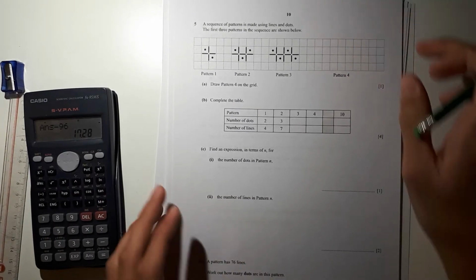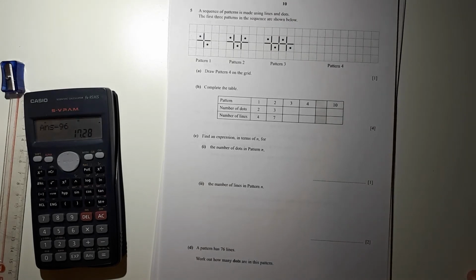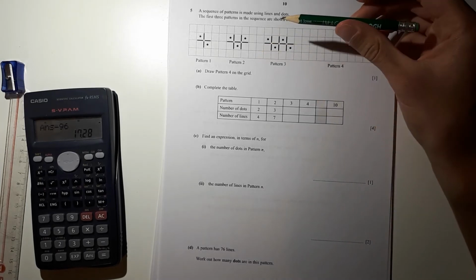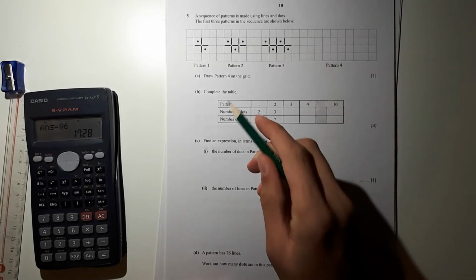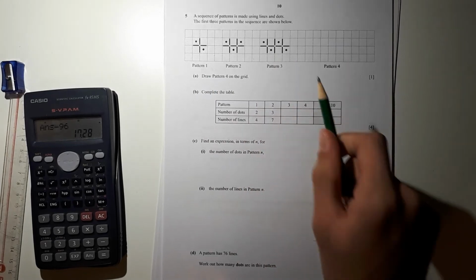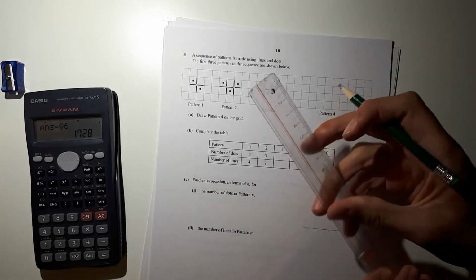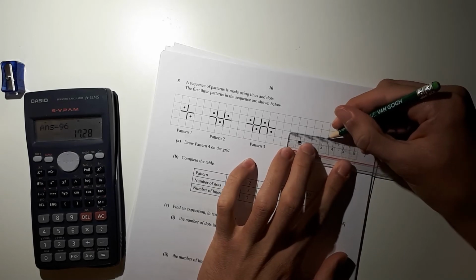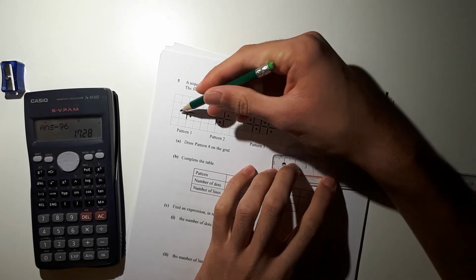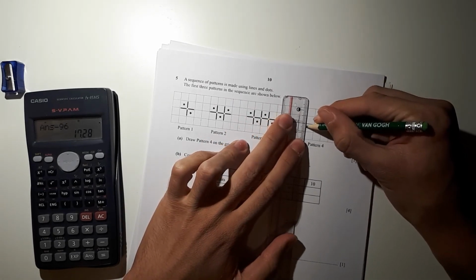Now this is sequences. A sequence of patterns is made using lines and dots. The first 3 patterns in the sequence are shown below. So pattern 1, pattern 2, pattern 3, and in the first exercise we have to draw another pattern. So we see that the space between these is 2 blocks, so we are going to respect the difference. We see that there are 4 lines, so over here we are going to make 5 lines, as the increase of lines is 1, and we're going to make the same pattern over here.